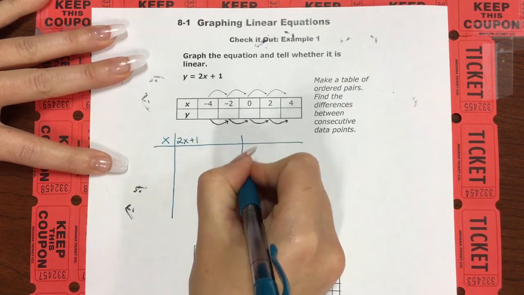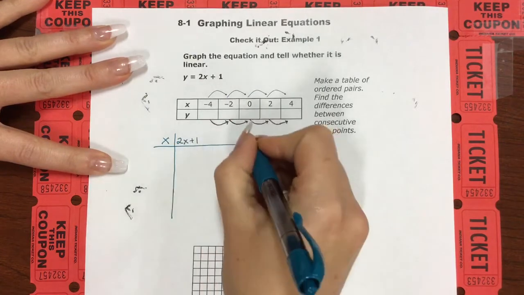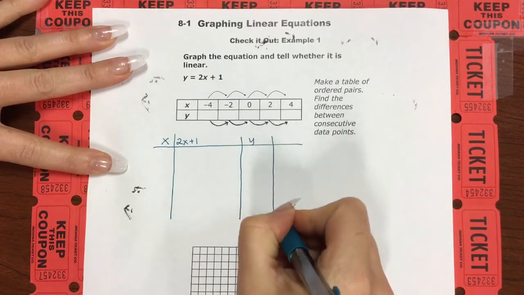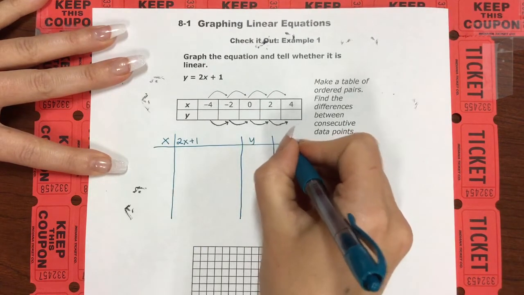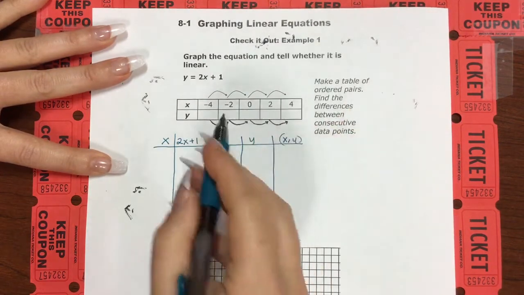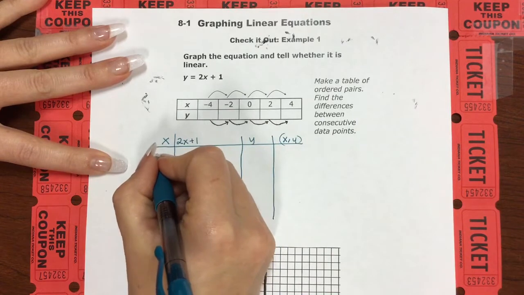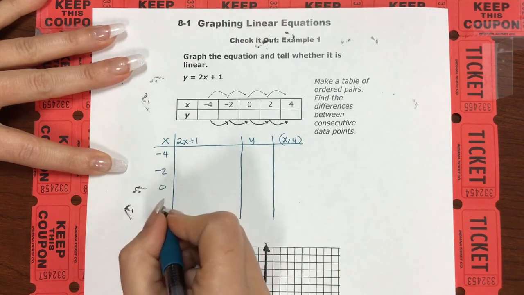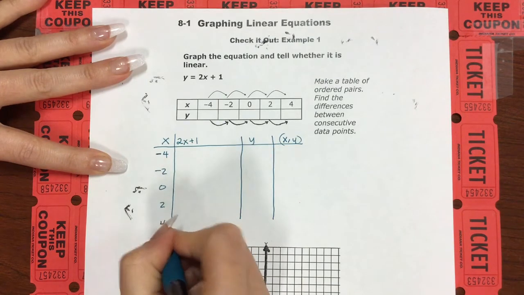Give me a little bit of space to work. And then 2x plus 1 is going to equal y. And then we can make our ordered pair, which is xy. The values for x are going to be -4, -2, 0, 2, and 4.